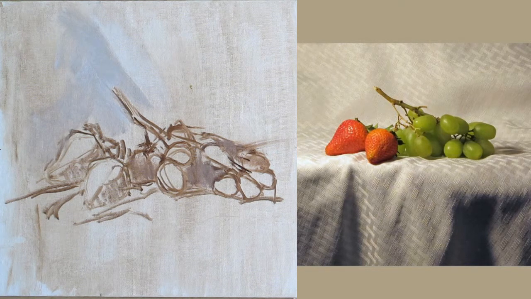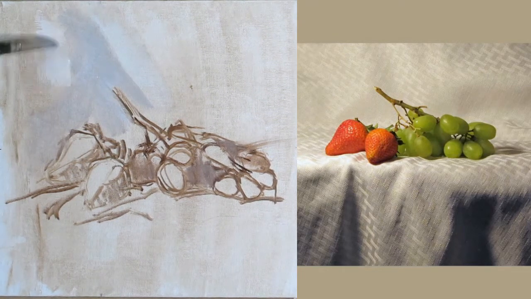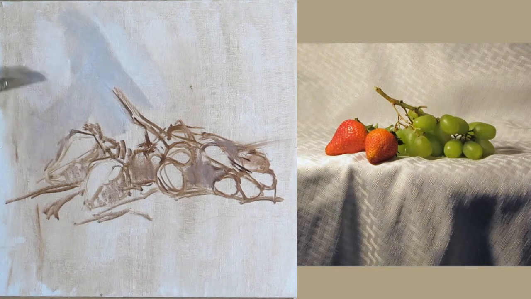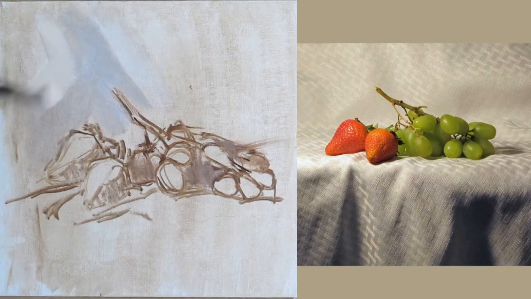So I'm adding just a little bit of light warm gray, which would be my brown and white that I've used, and we're going to use that to then knock this in over here, like so.